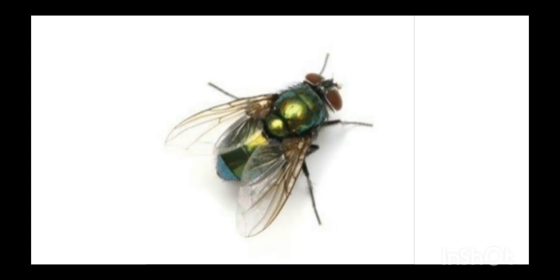The respiratory organ of specimen A is trachea. Specimen A has a complete metamorphosis, that is, it has egg, larva, pupa, and imago.